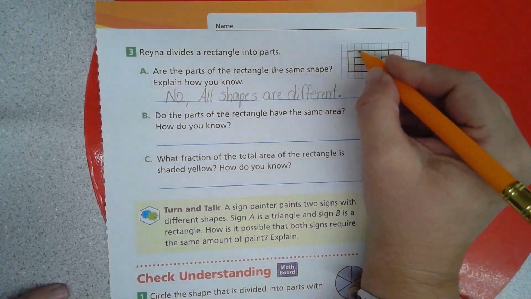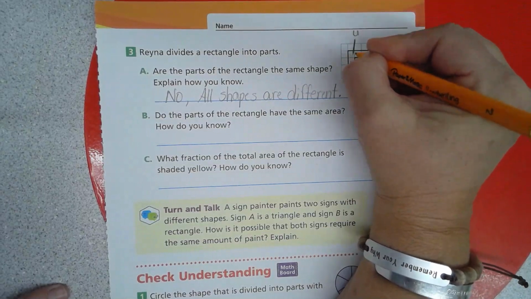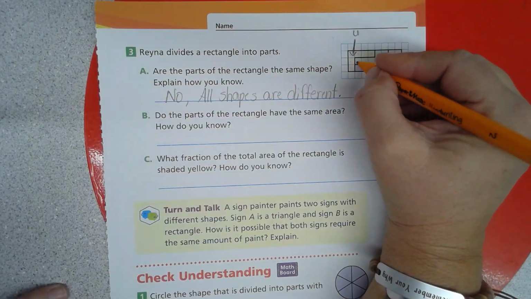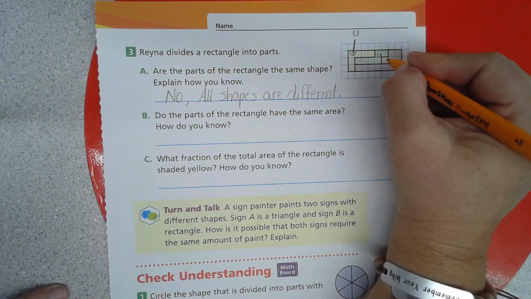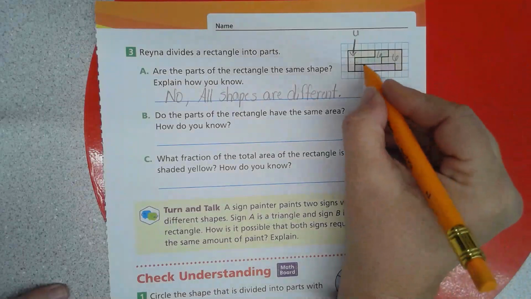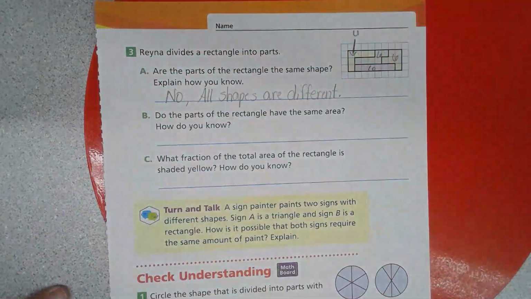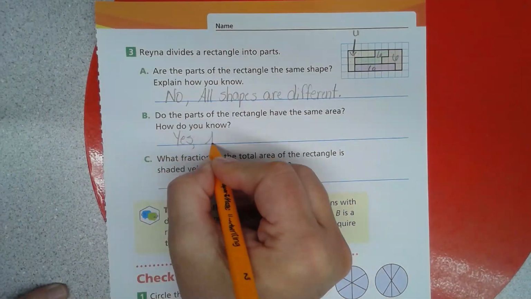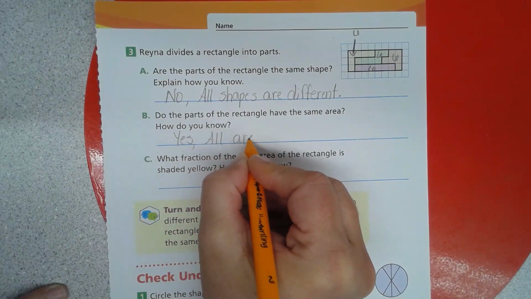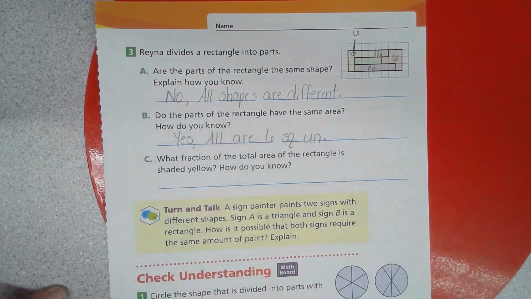This is 1, 2, 3, 4, 5, 6. I'm going to draw a line here and put a 6. This is 1, 2, 3, 4, 5. Ooh, that's 6 too. 1, 2, 3, 4, 5. Ooh, that's 6. 1, 2, 3, 4, and look at there. Presto changeo. All those are 6. So, do they have the same area? Yes. All are 6 square units. Cool.